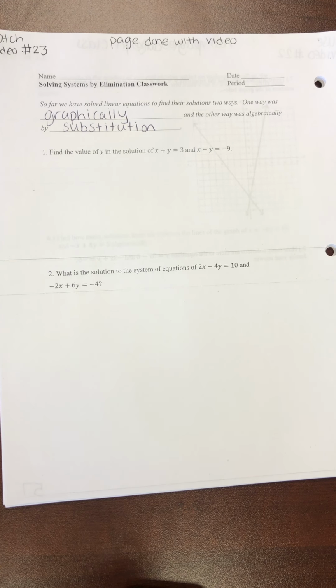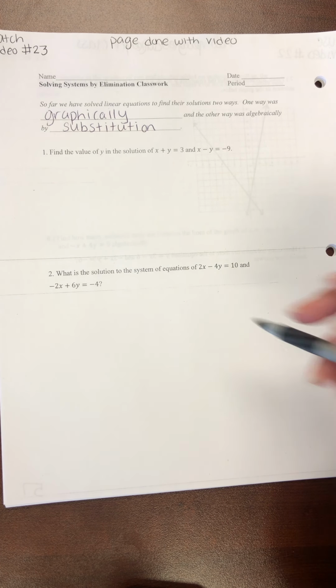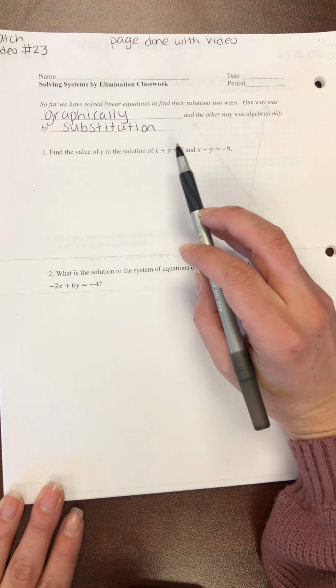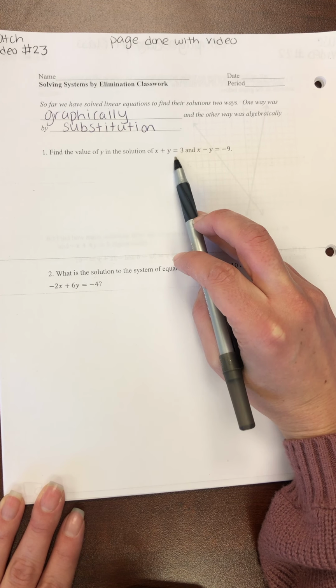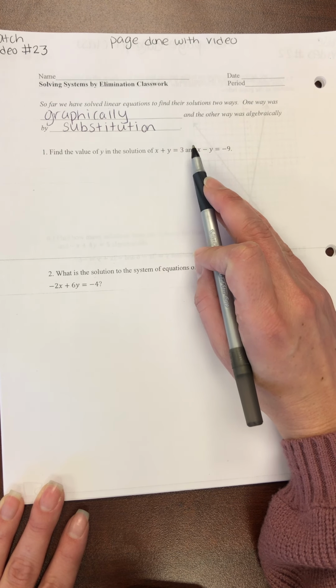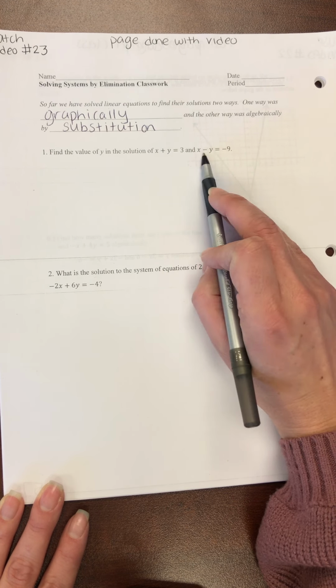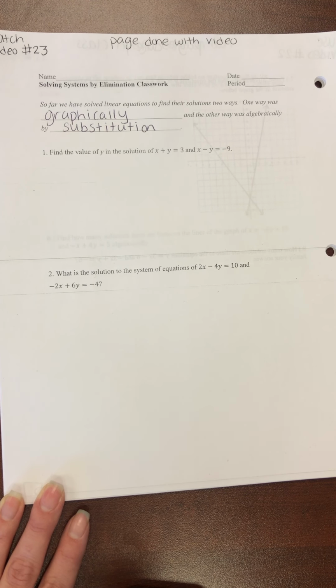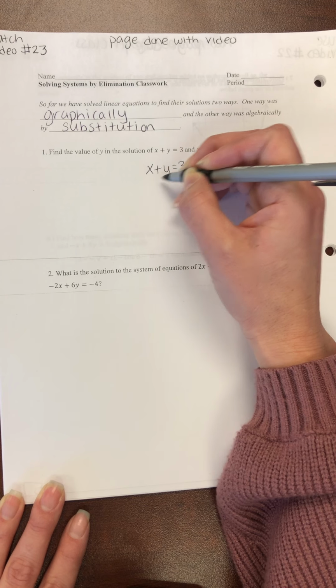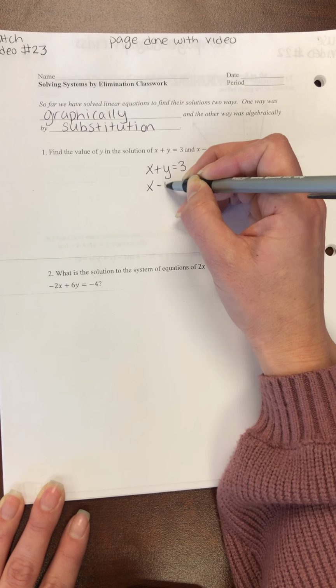Number 1 says to find the value of y in the solution of, and they give us two linear functions. When we have two linear functions and we need to solve them algebraically, because I don't have the x by itself or the y by itself in either equation, I'm going to use the method of elimination. What I do first to eliminate is I write the equations one on top of the other.